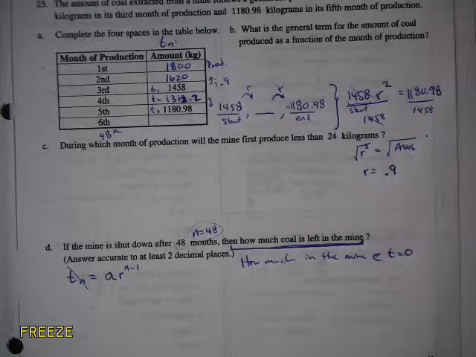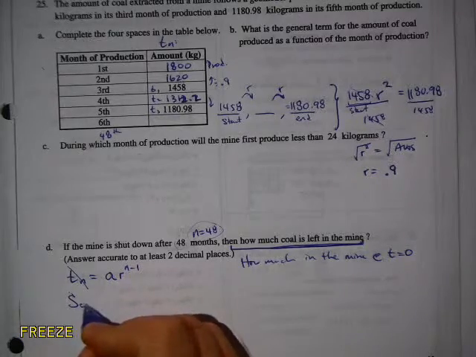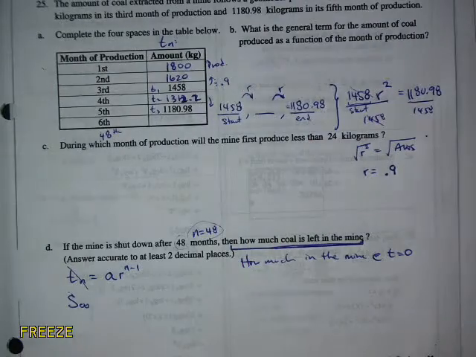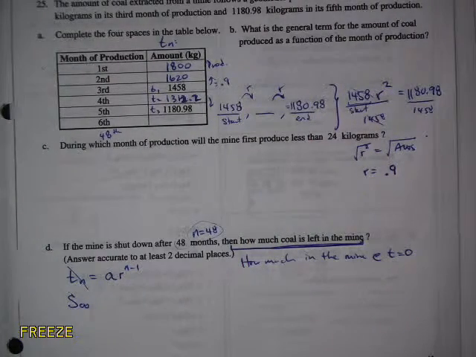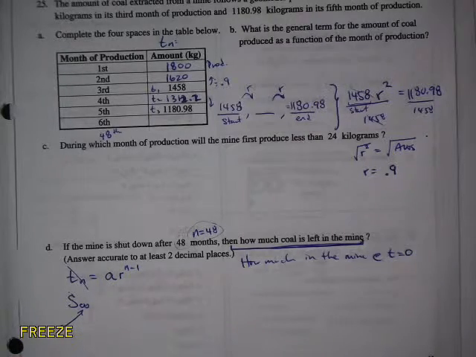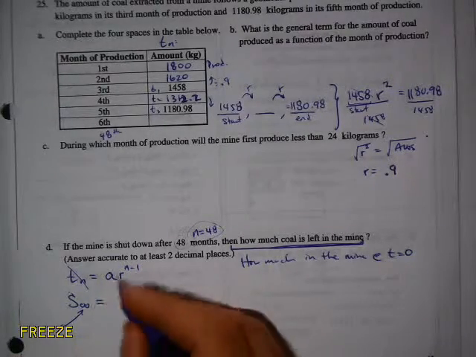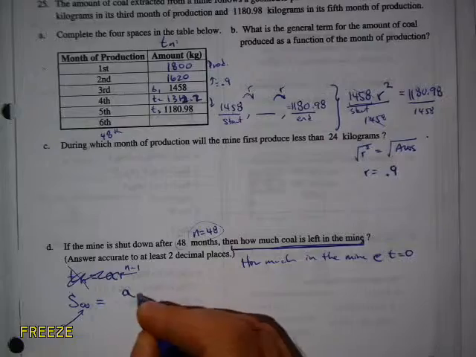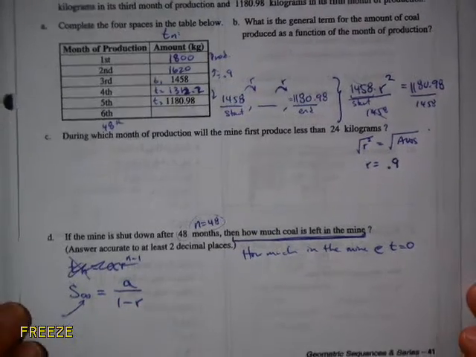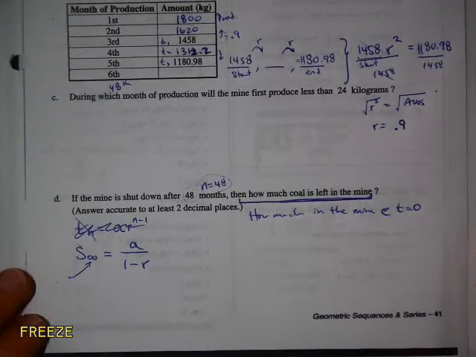Let's find out what the sum is. Supposing we do this forever. Supposing our 90% happens forever, and this is how we do it. We say that it's going to be forever like that. It's A over 1 minus R. Let's go fill that in and see what we got. We know that A is our first month.